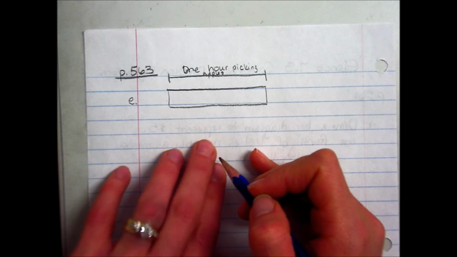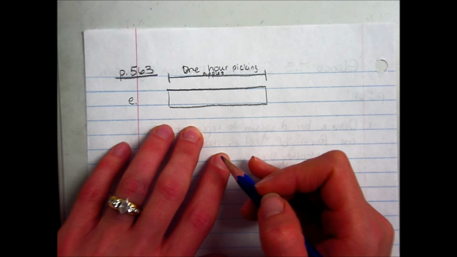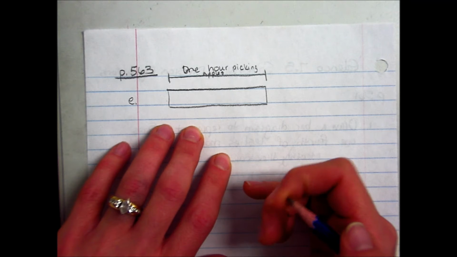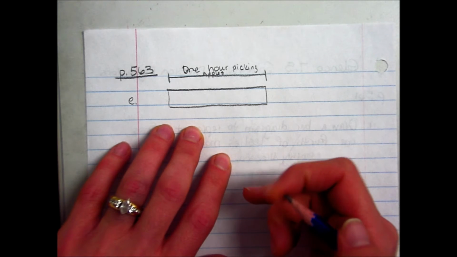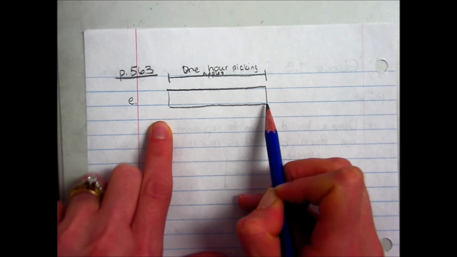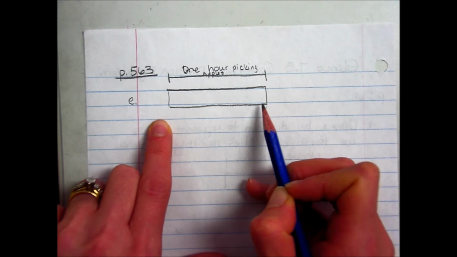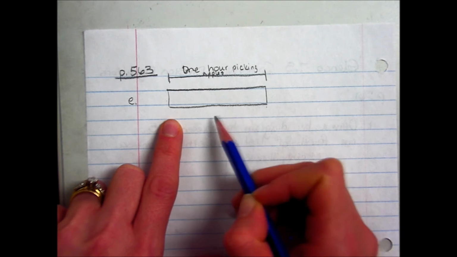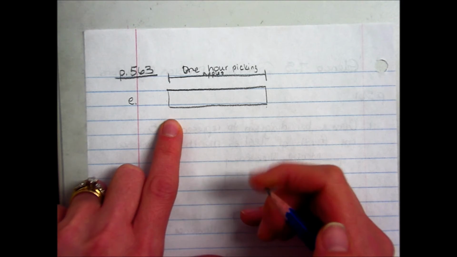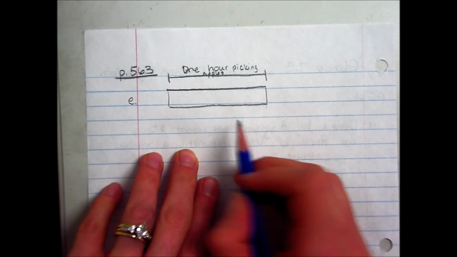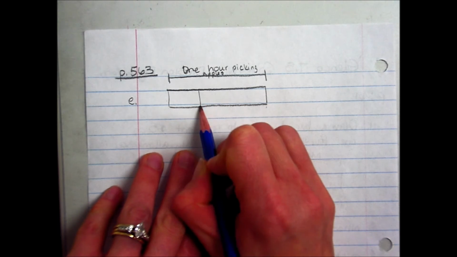So if we start with our illustration, it tells us he picked 60 apples in 1/3 of an hour. So if this is my full hour, how many different spaces will there be in our bar? Paige? 3, because it gave us 1/3 hour. So let's divide our bar into 3 pieces.